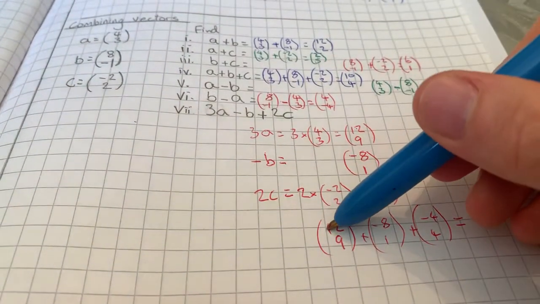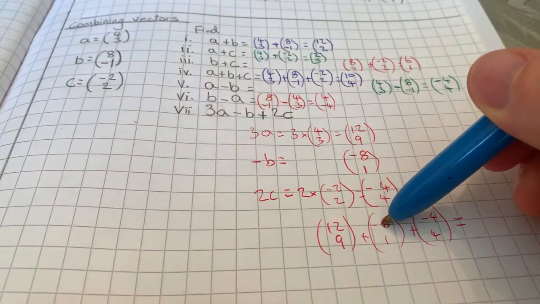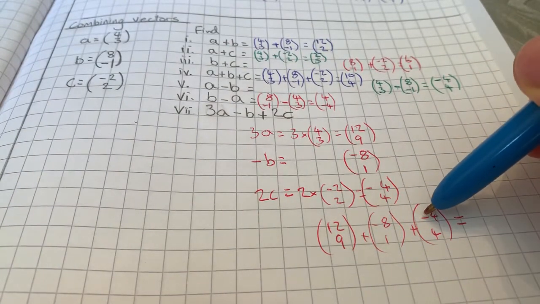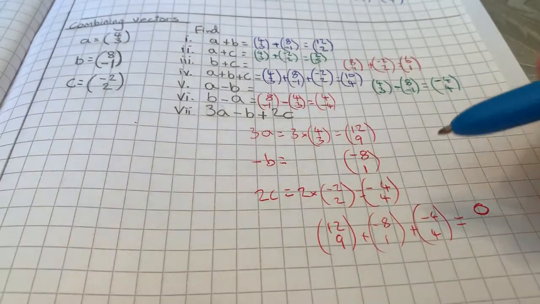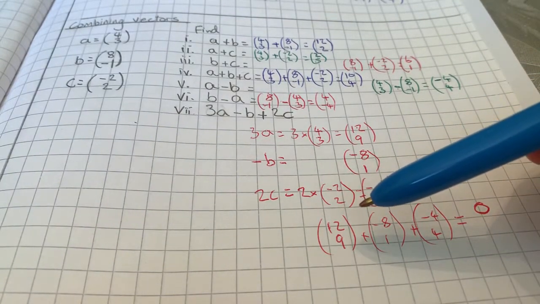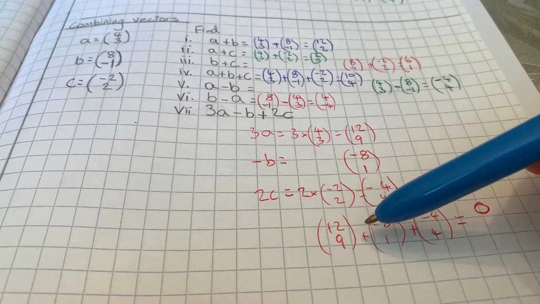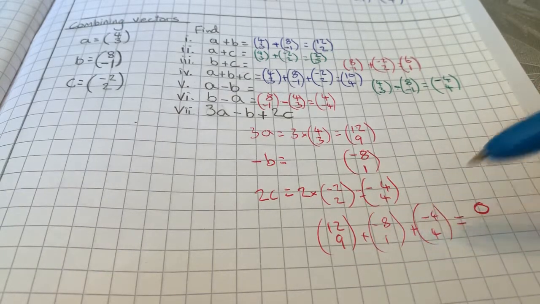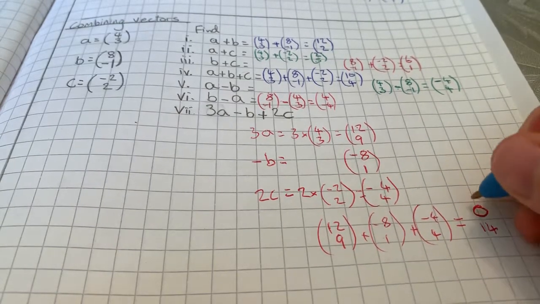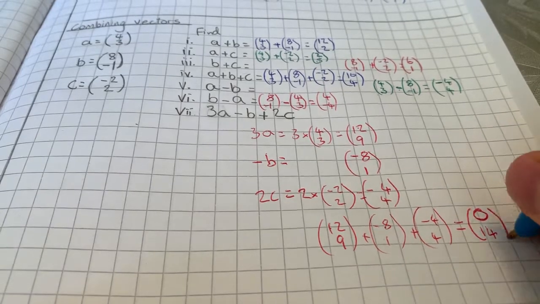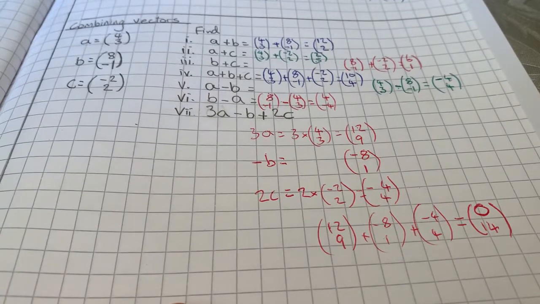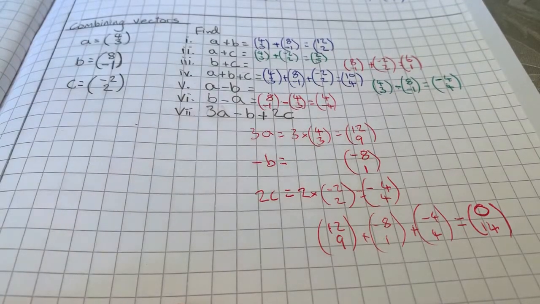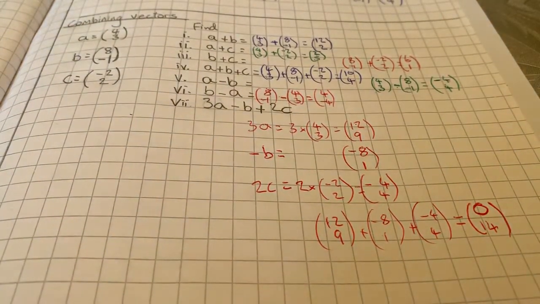So you got 12 minus 8, which is 4, minus 4, which is 0, 0 on top, and on the bottom we have 9, add 1, which is 10, add 4, which is 14. So we end up with 0, 14. And that there is working with and manipulating column vectors.